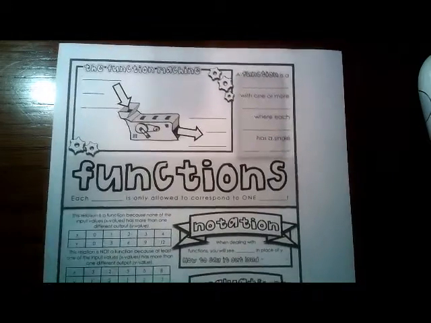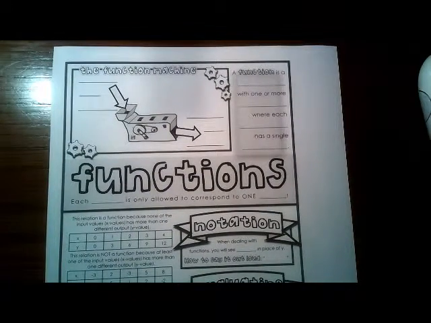So before we talk about functions, we really have to talk about relations. Now, relationship is just, in vocabulary, when things are related, it means they're joined. They have something in common, right? They're together. Two people in a relationship, I think that's probably the best way to describe it.